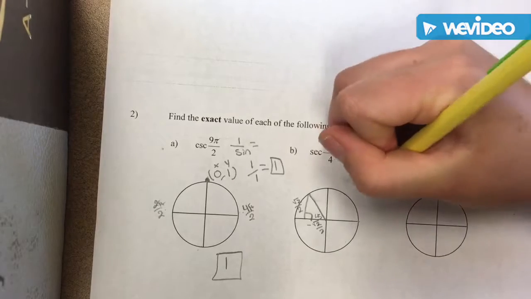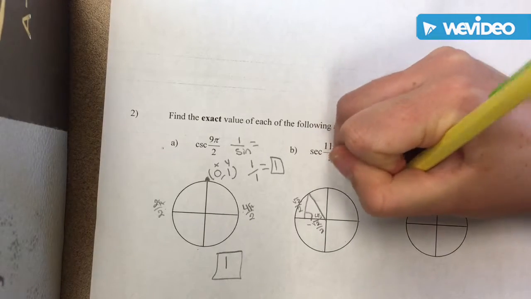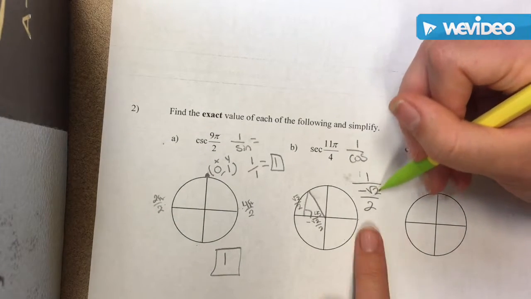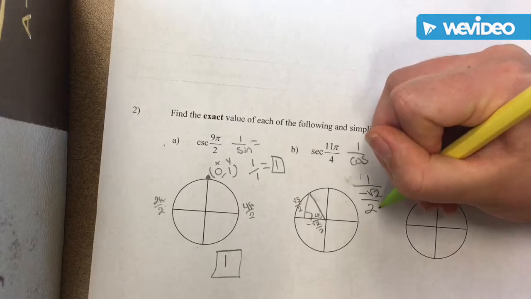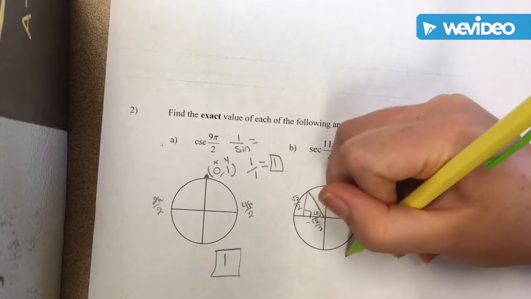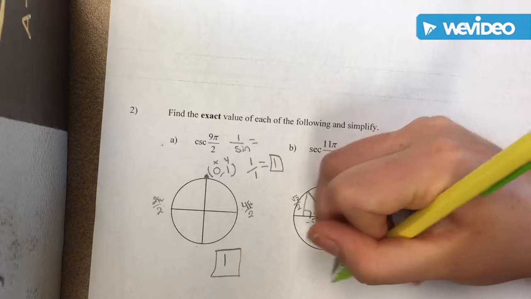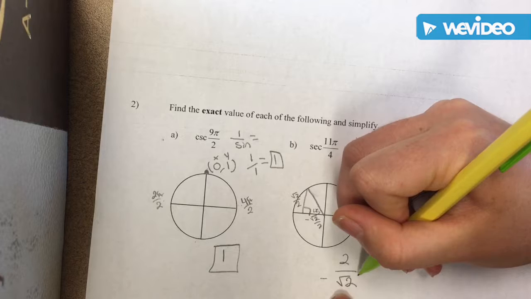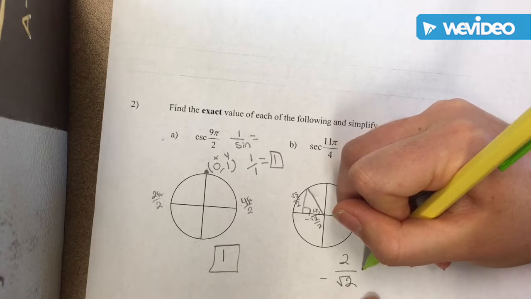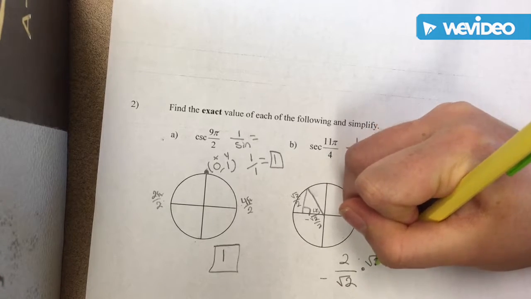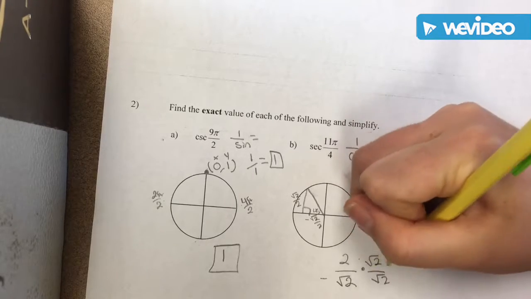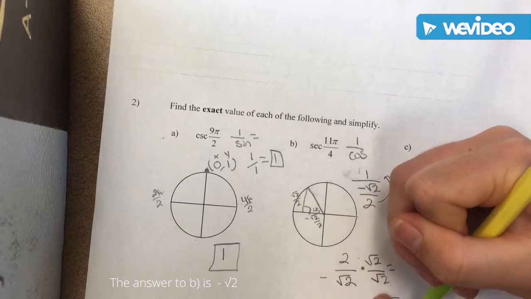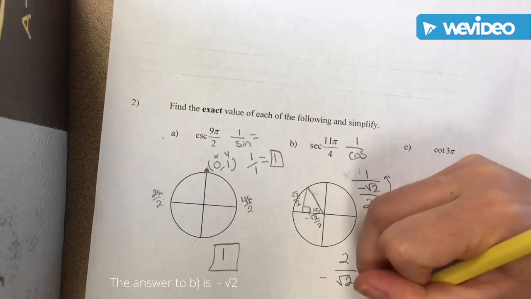You'll have 1 over negative root 2 over 2. Now, since you can't have this in the bottom, the 2 moves up to the top. So it would then look like 2 over negative root 2. But since it has to be legal, the root 2 multiplies out to 1. So root 2 over root 2, which then comes to root 2 with the bottoms equaling 2.